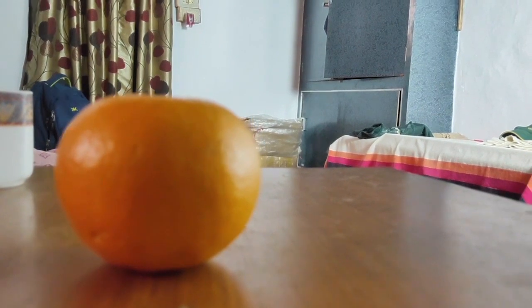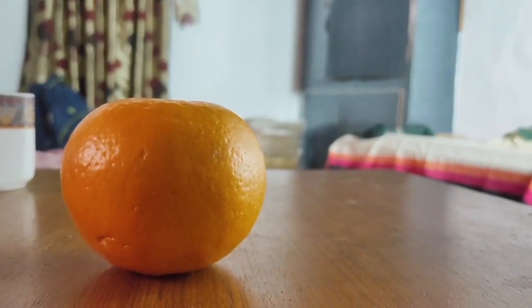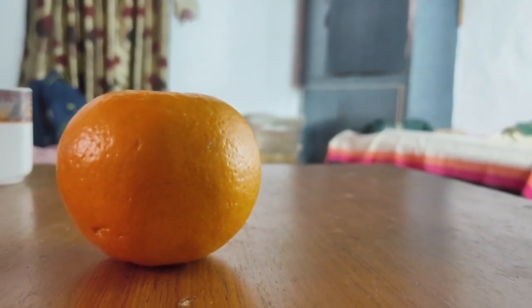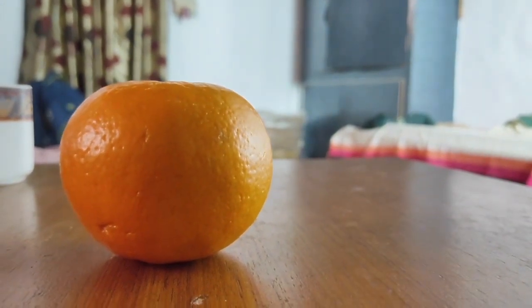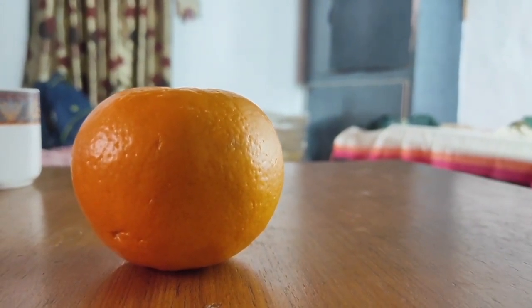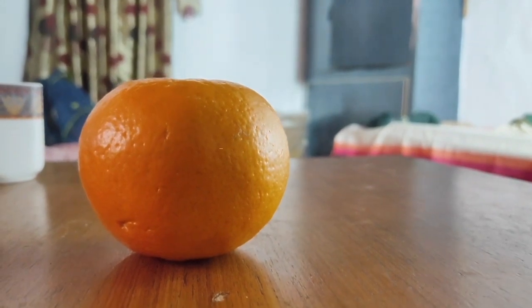If I touch this orange right now, the focus comes back to the main subject, and you can see now the background is a little blurry. So this is really important, that our focus should always be on the main subject.